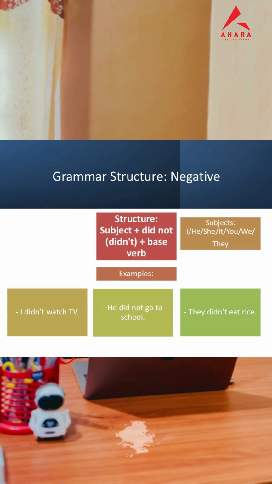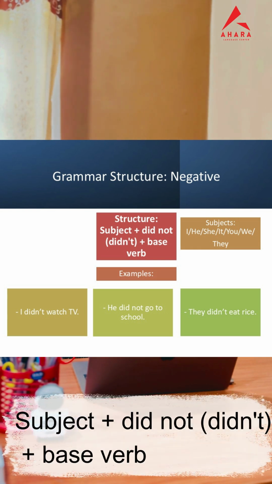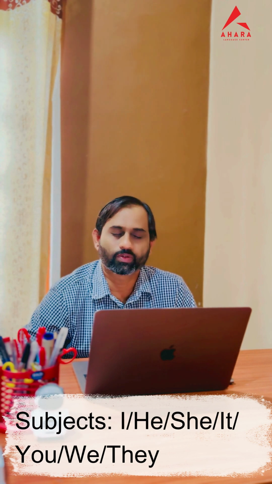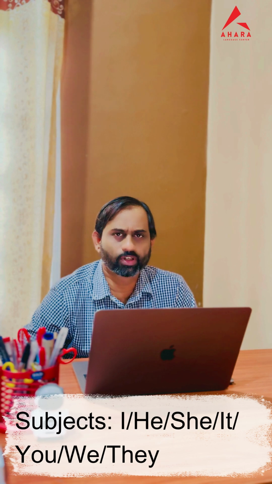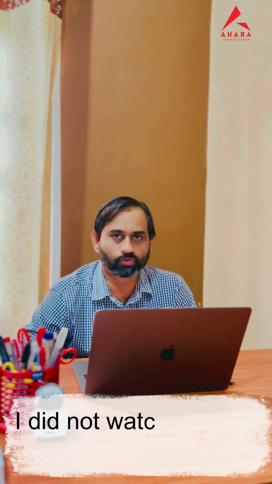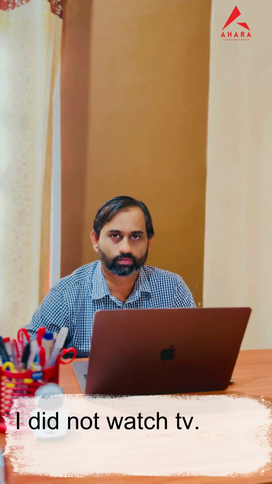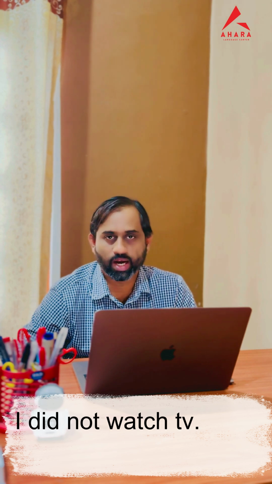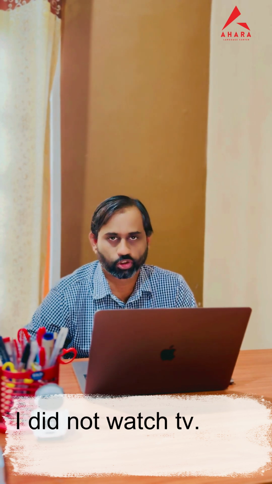Let us move to the other portion. The second structure here is the negative structure. Subject plus did not. We can say didn't plus the base verb. What are the subjects again? I, he, she, it, you, we, they that we have studied. For singular, some pronouns, and for plural, we have some other pronouns. Let's have a look at the examples. I didn't watch TV. You can see here, with I, the subject, we are using did not. When I combine it, we say didn't. Watch is the base verb.